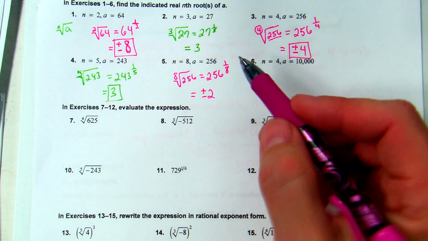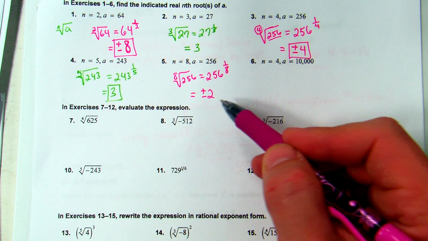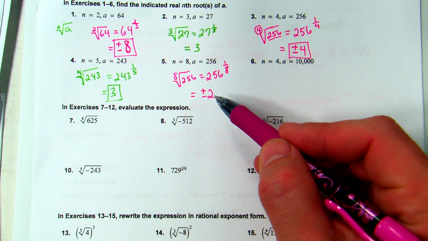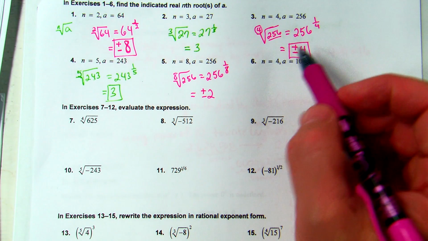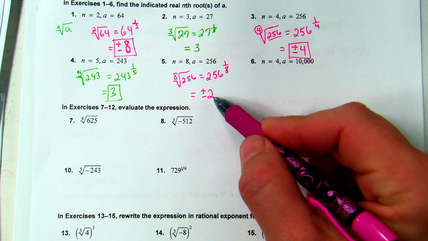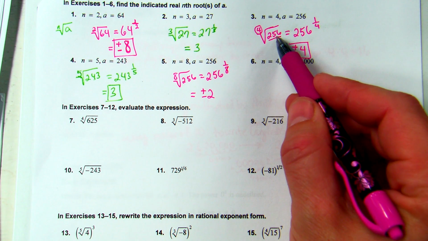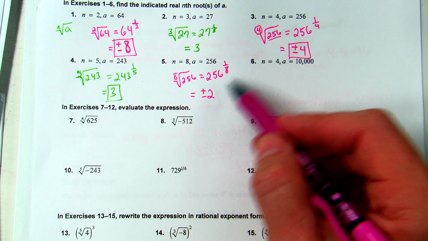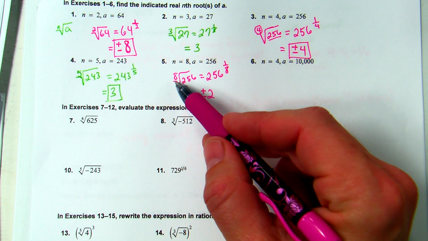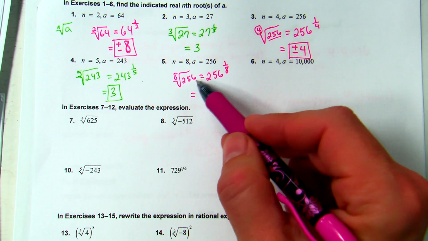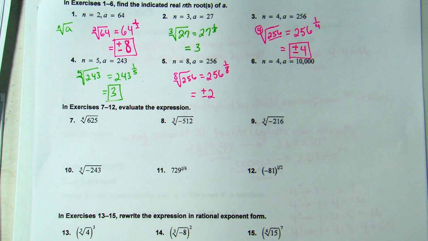It's kind of interesting to note, too, we have 256 here. The 4th root is 4, and the 8th root is 2. Interesting to note here, if you can see the relationship, 4 is twice as much as 2, so it takes half as much to get to 256. Right? 2 is half as much as 4 as far as the roots go, so it takes twice as much as this does to get to 256. Instead of 4, I've got to go 8 times. So it's kind of interesting to see the relationship there as well.